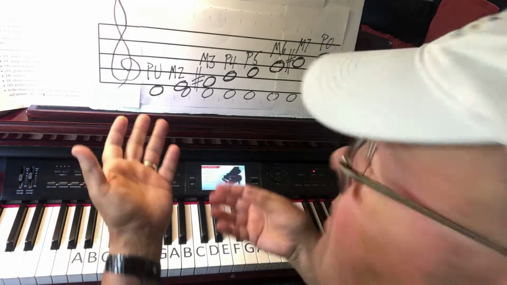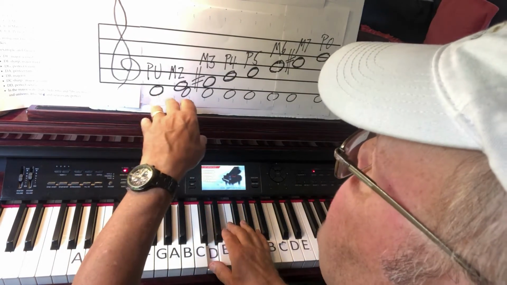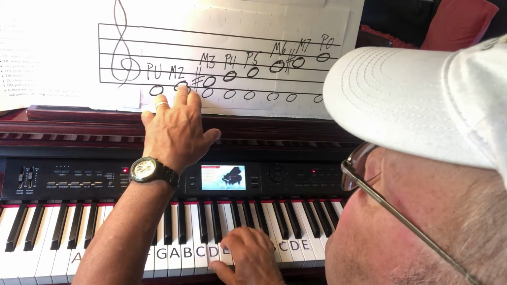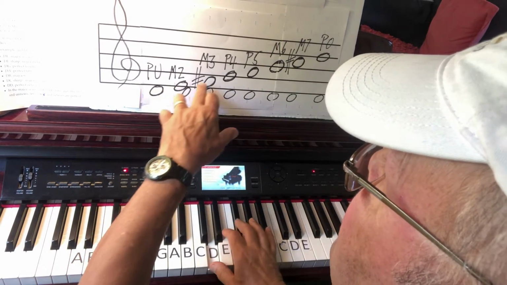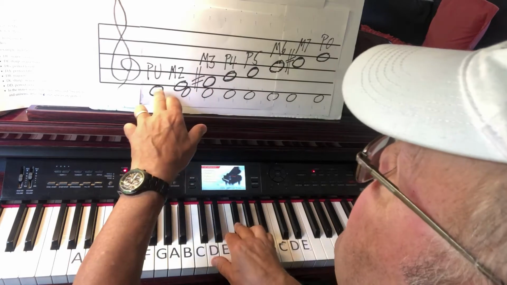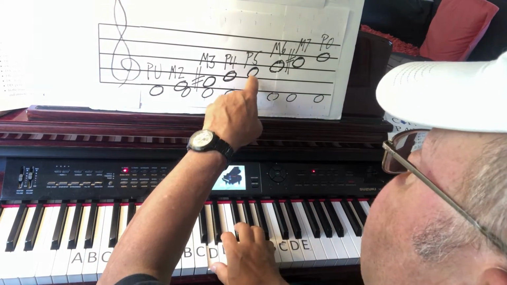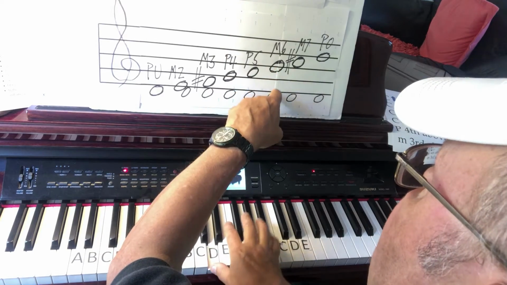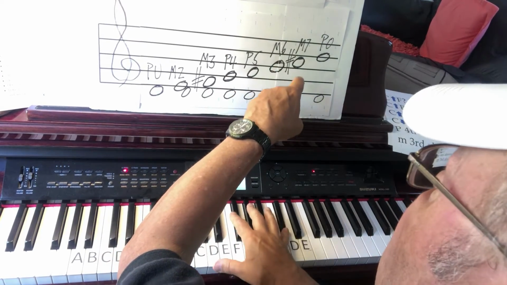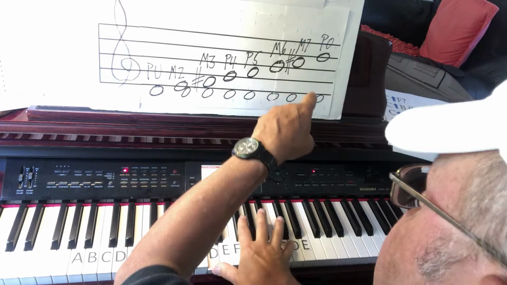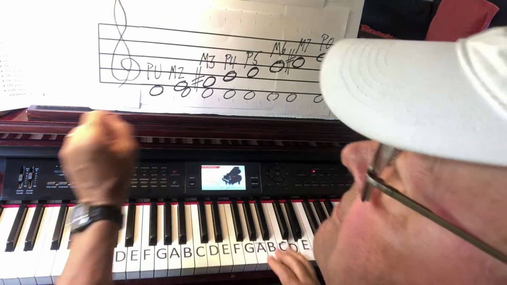For example, here's D. Same thing. D, E, major second; D, F sharp, major third; D, G, perfect fourth; D, A, perfect fifth; D, B, major sixth; D, C sharp, major seventh; perfect octave.